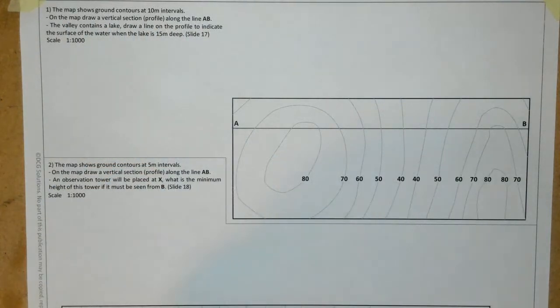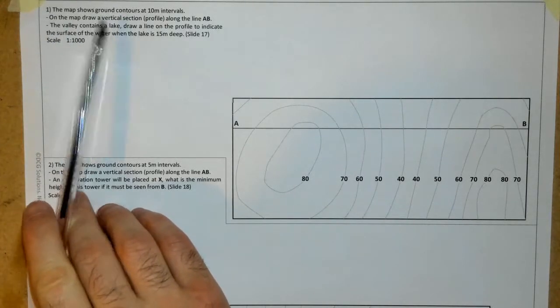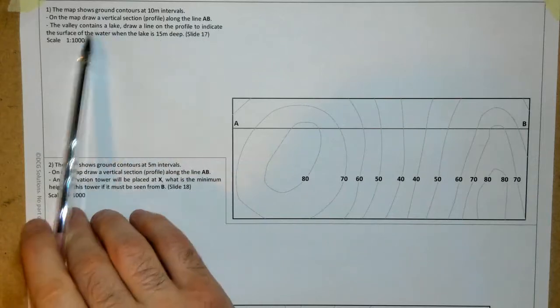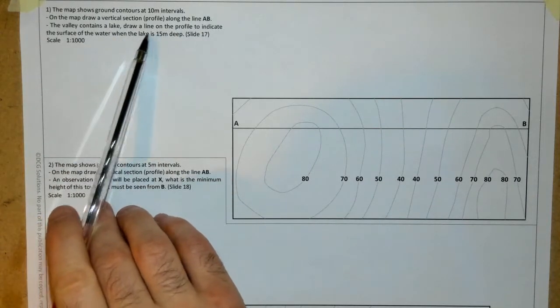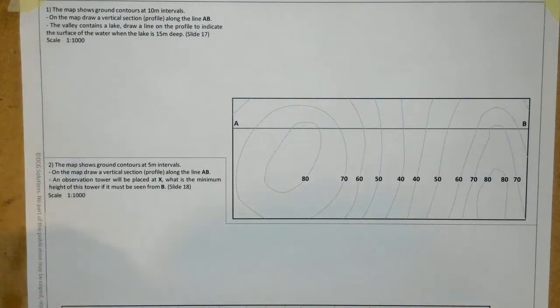We've done that in previous videos, so we'll speed up on that part. And then it says the valley contains a lake. Draw a line on the profile to indicate the surface of the water when the lake is 15 meters deep. We'll get on to the second part of that in a minute.